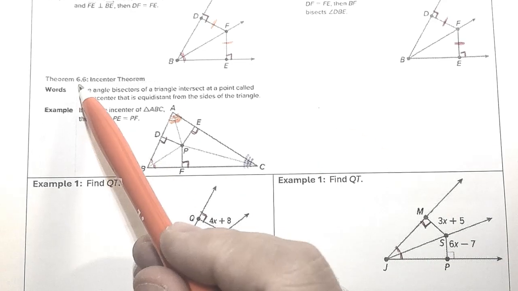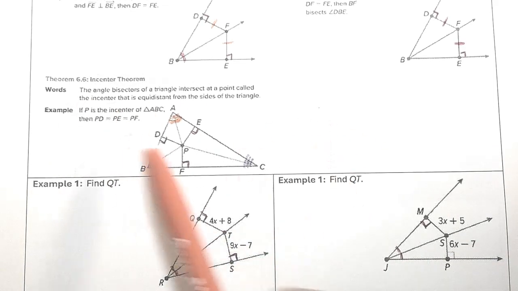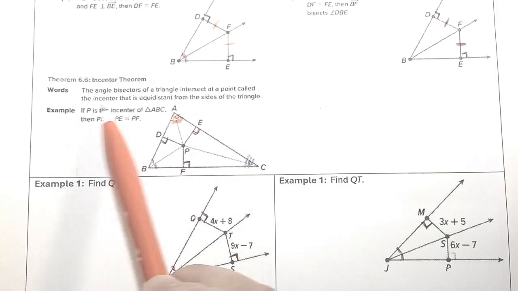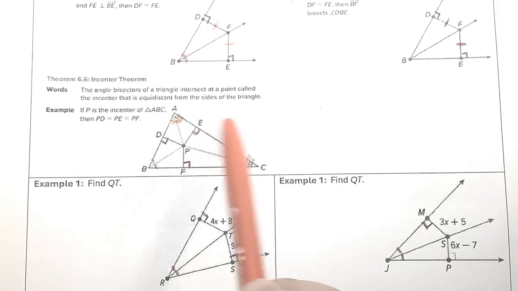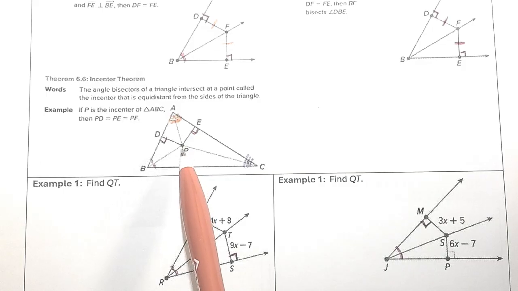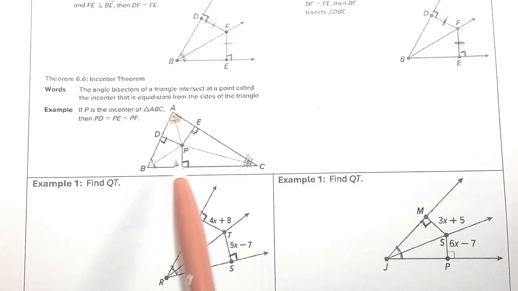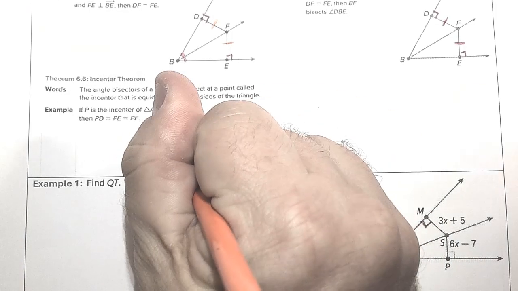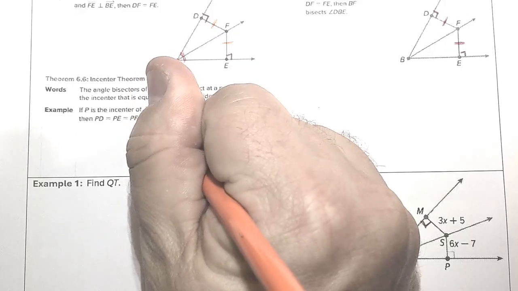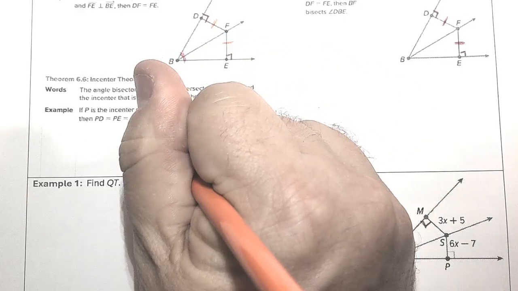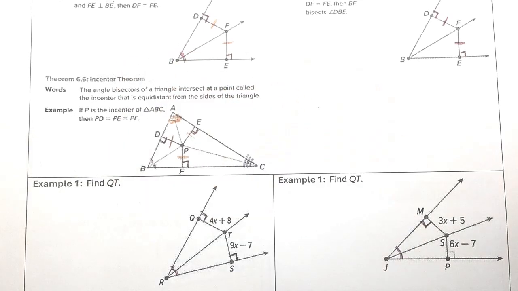All right, theorem 6.6 is the incenter theorem. The angle bisectors of a triangle intersect at a point called the incenter, and it's equidistant from the sides of the triangle. So in this figure, P is the incenter. That means PD, PE, and PF are all equal, or congruent, to the sides, where all of them are perpendicular, basically.